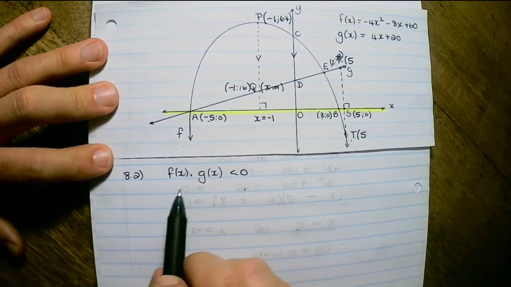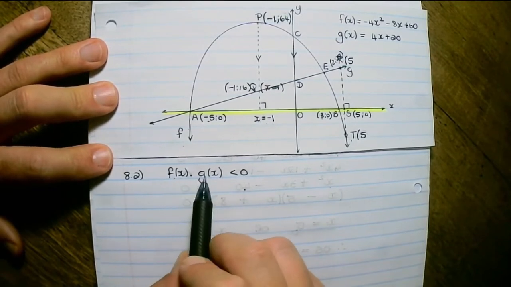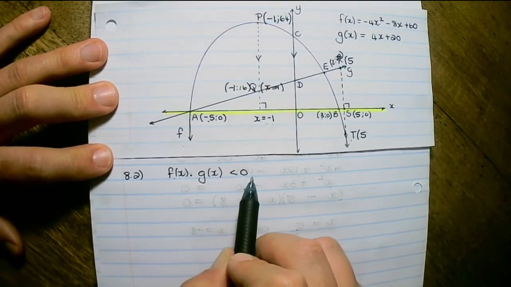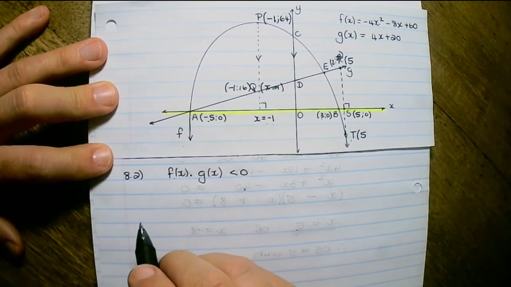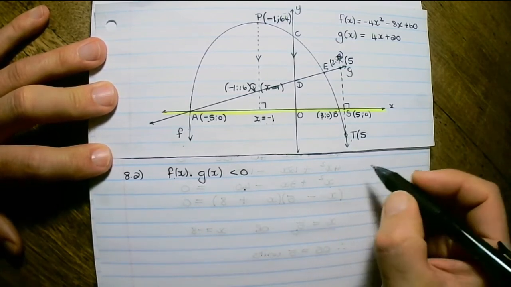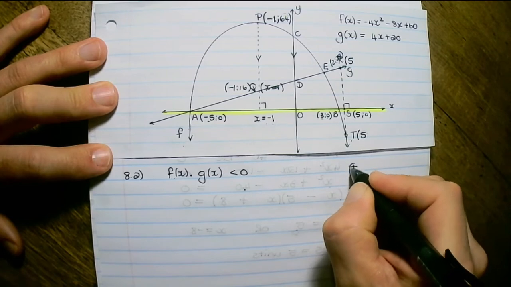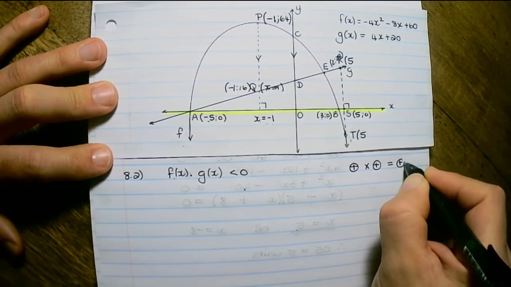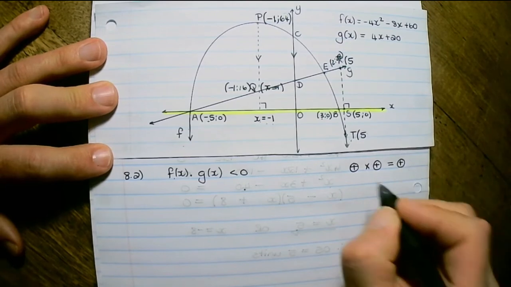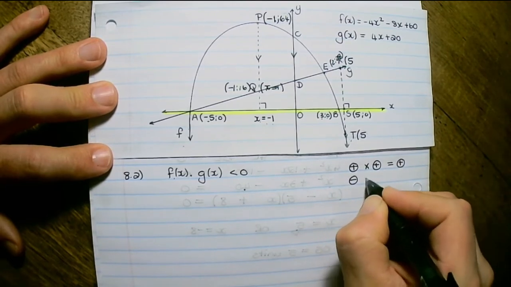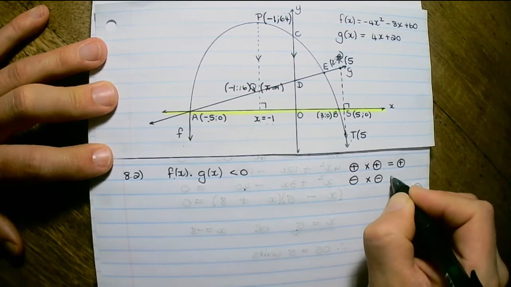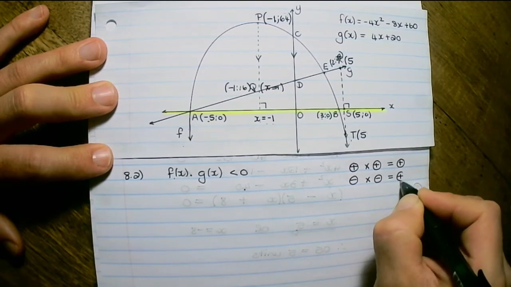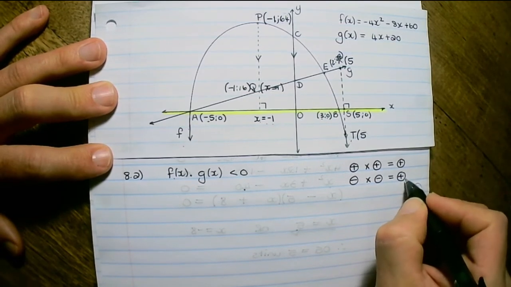And our next question is, where is f(x) times g(x) smaller than 0? And this is where you need to remember simple multiplication rules. So a positive value times a positive value would give us a positive answer, which is bigger than 0. And a negative value times a negative value would give us a positive answer, which is also bigger than 0.